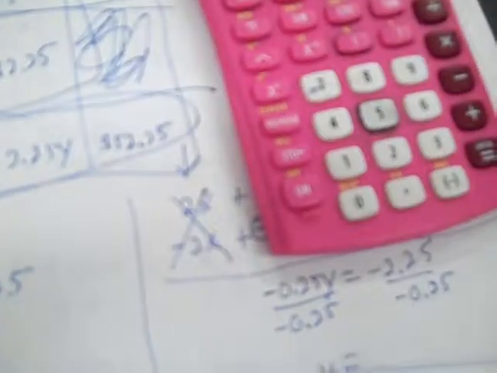You cannot just add positive 52.25. It has to be negative. I'm seeing a lot of people that don't put that in the calculator as a negative. Negative 2.25. Now divide by negative 0.25. So negative 2.25 divided by negative 0.25 is 9.